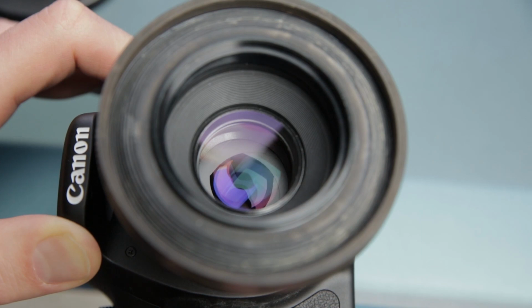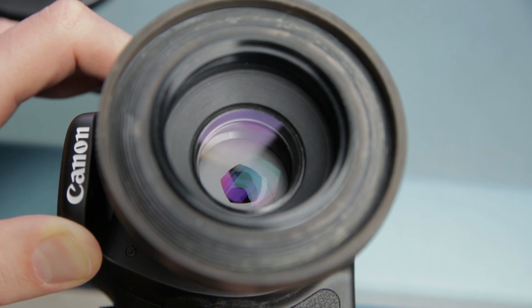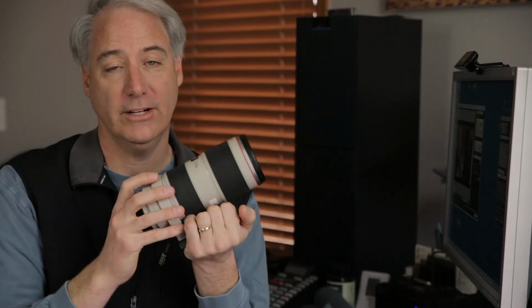So if you're pulling focus a lot, definitely get that lens in if you've got the cash. All right, so we've been talking about primes. This is a prime, meaning it's not a zoom. So we now need to go to another type of lens, and that is the zoom. This is a very large zoom.